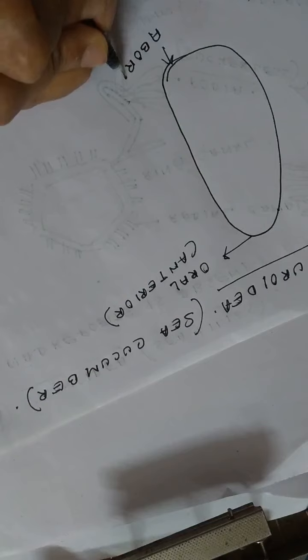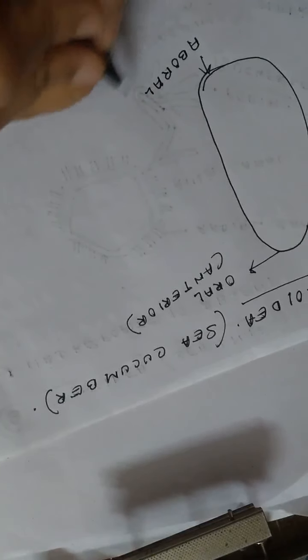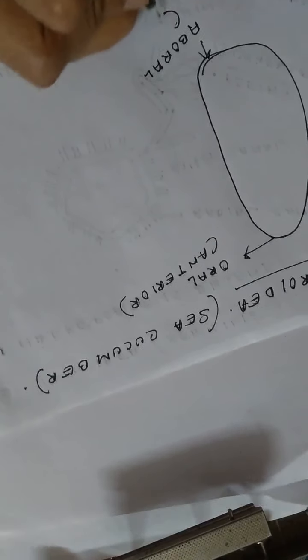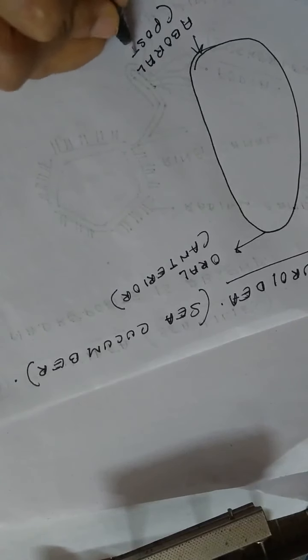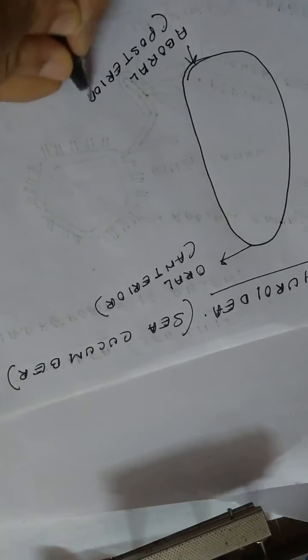Unlike that of the Asteroidea or Echinoidea, they have the dorsal and ventral planes. Okay, so this is the posterior one.